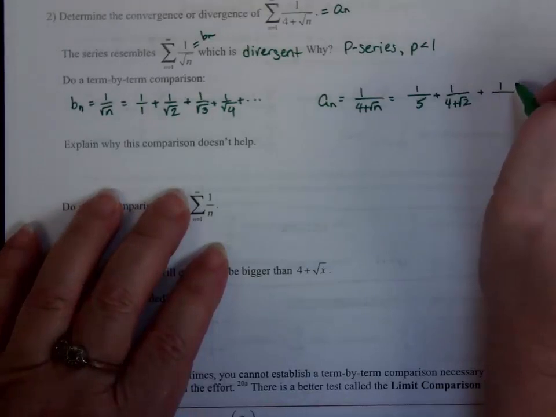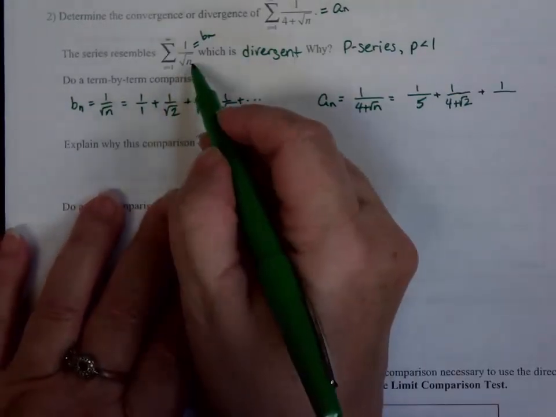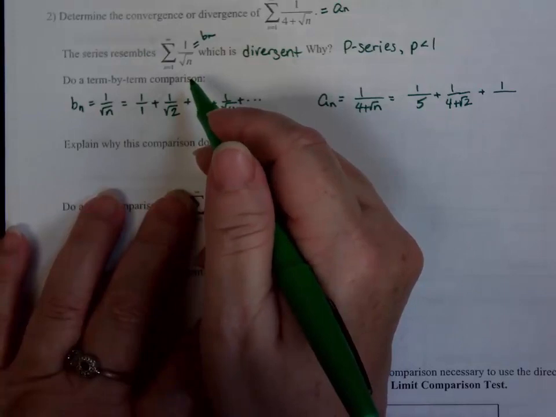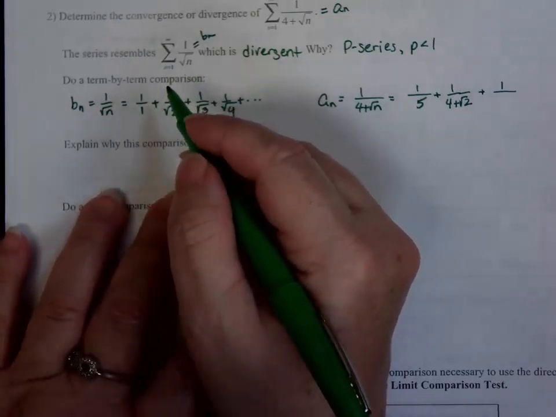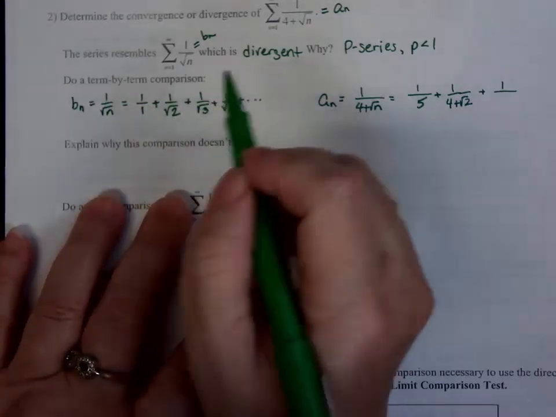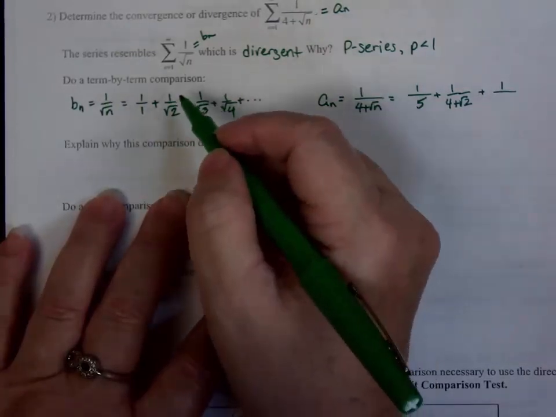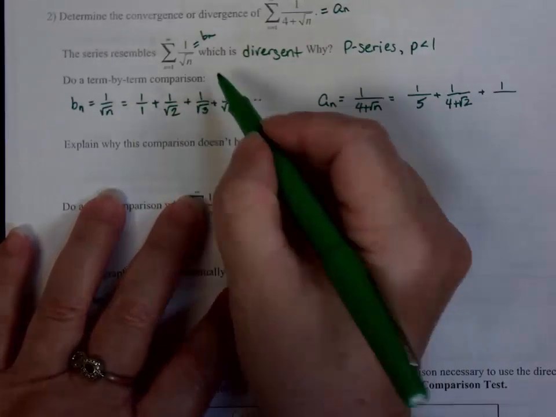Yes? How come sometimes you start with 0 and sometimes you start with 1? It doesn't matter, but in this case, if I started with 0, I'd have a big problem because I can't have 0 on the bottom of a fraction. It just depends on the series itself. Depending on how the series is written, sometimes the same series can be written 2 different ways, sometimes starting with 0, sometimes starting with 1. It would have to just change the n equation a little bit.